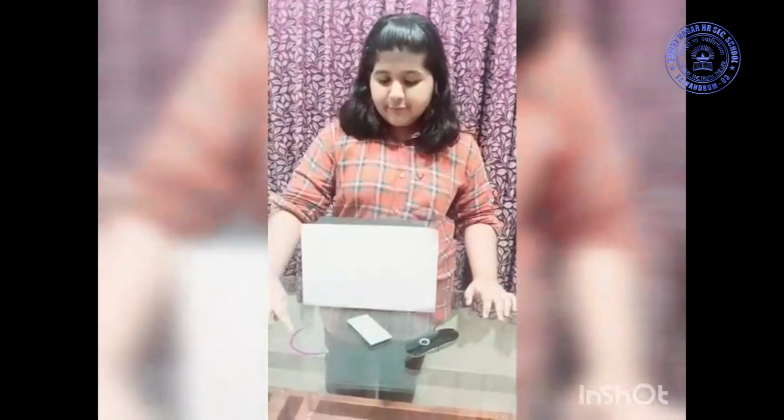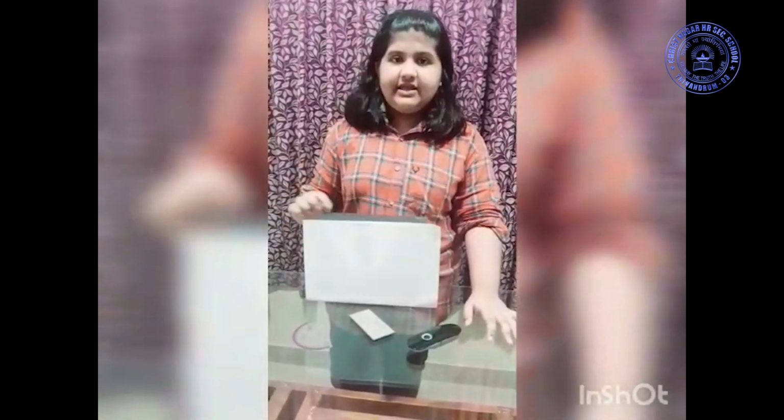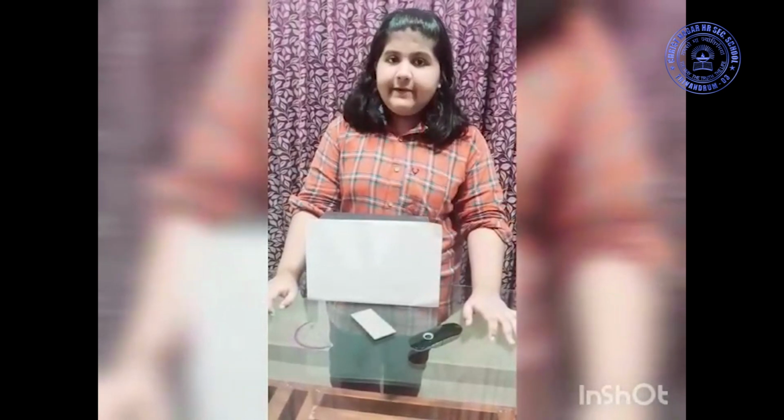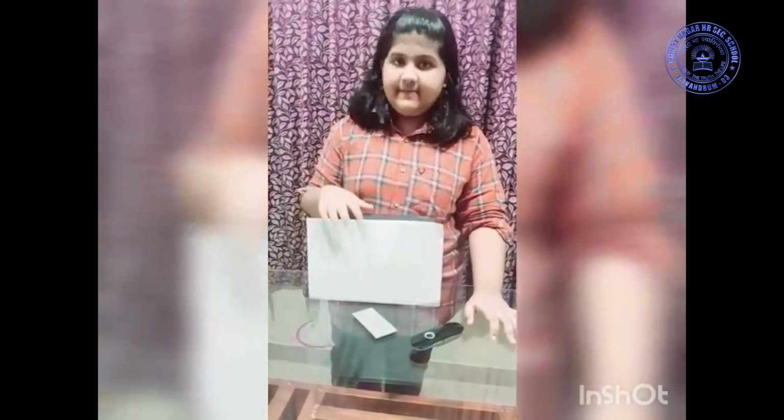Hi all, I am Vaishnavi PJ of class 9S and today I am going to demonstrate the laws of reflection of light. So, the materials required are a plane mirror, a protractor, laser and the screen. The screen acts as a white background and it is made by wrapping an A4 size paper on this box. The first law of reflection states that the incident ray, the reflected ray and the normal lie in the same plane. This laser is red colored.